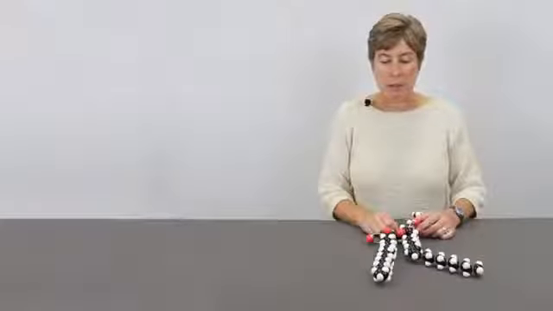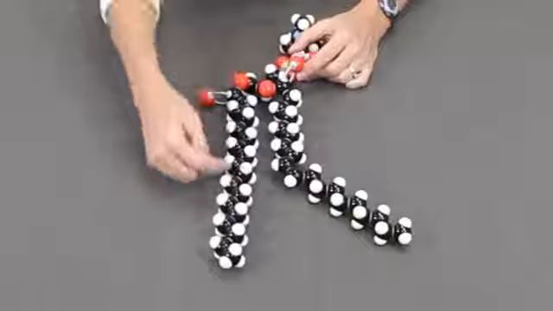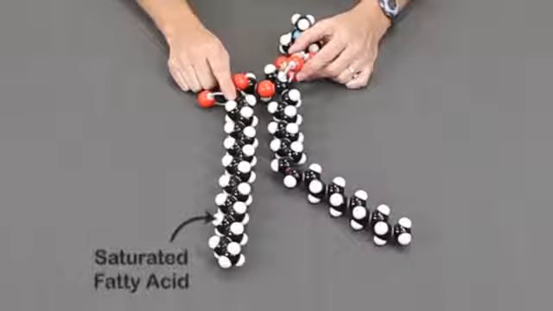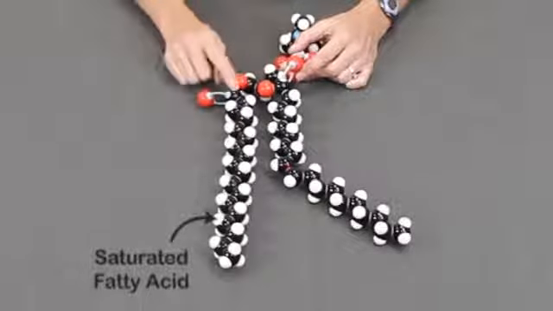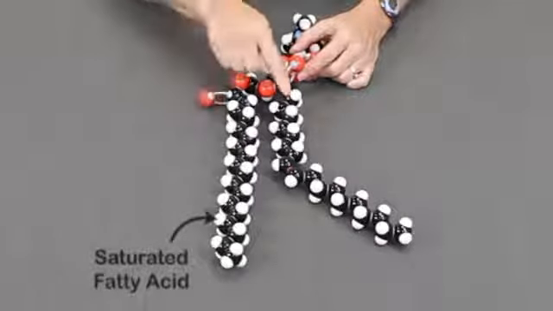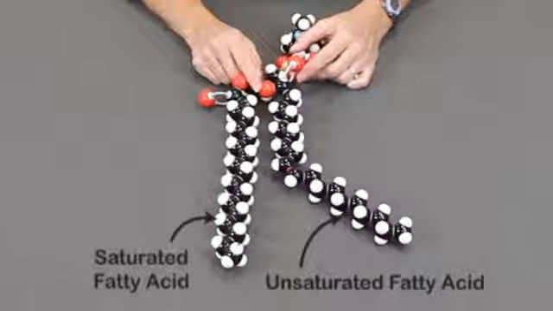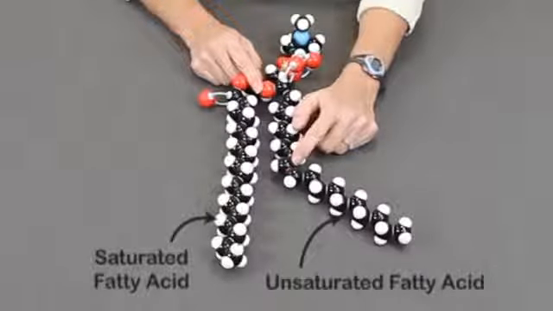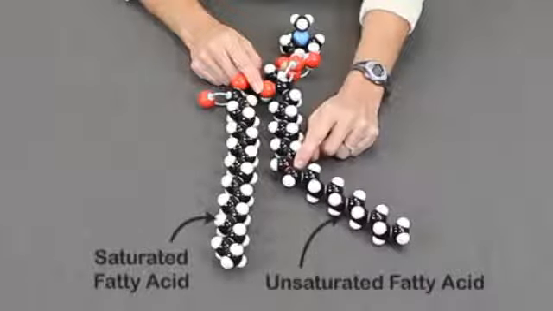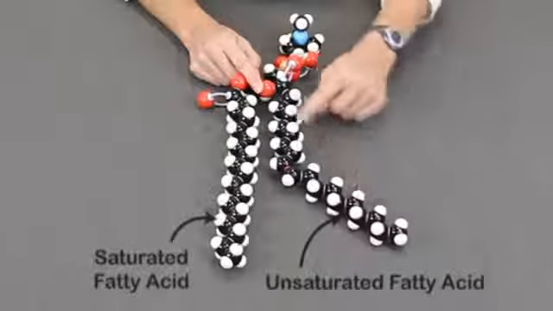Now you'll look at these fatty acids, and you'll notice that they look different. This one is very, very straight. That is because it's what we call a saturated fatty acid or a saturated hydrocarbon. That means that every carbon in it is connected by single bonds. On this side, we see an unsaturated hydrocarbon or unsaturated fatty acid, and that is because it has a double bond. In this case, one of the bonds happens to be a double bond. There can be more than one, so it can be monounsaturated or it can be polyunsaturated.